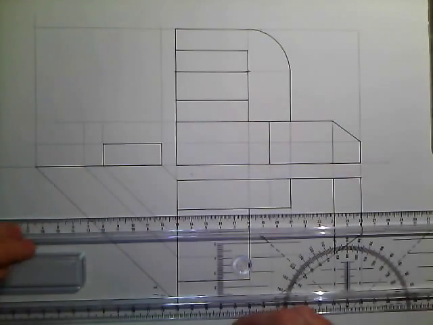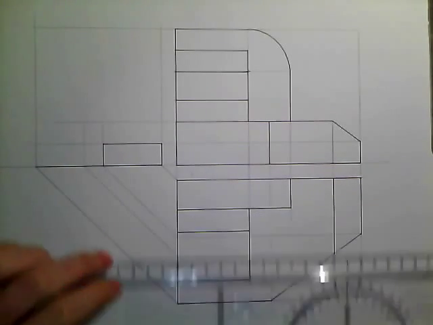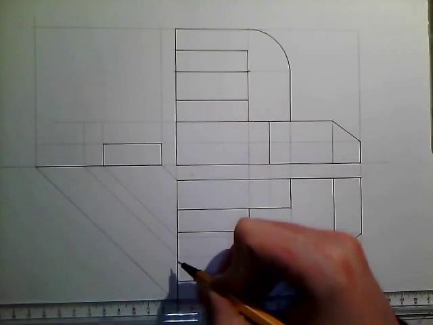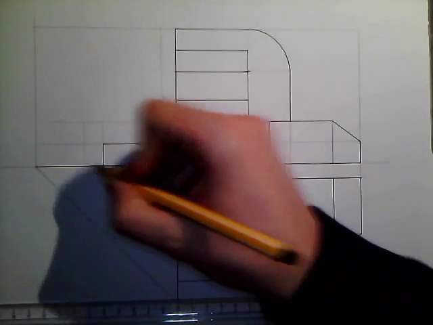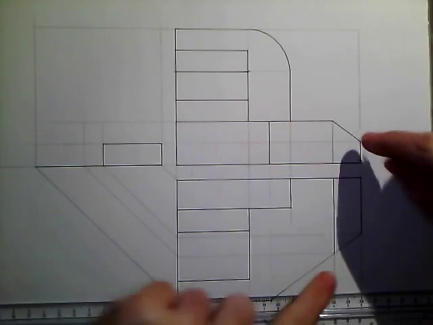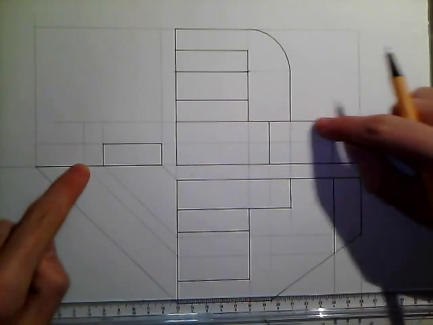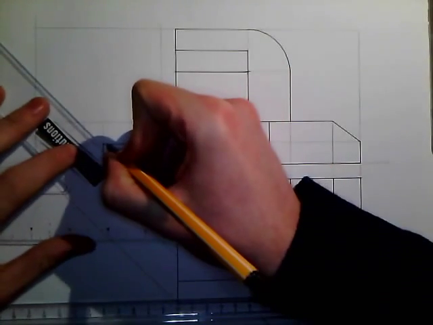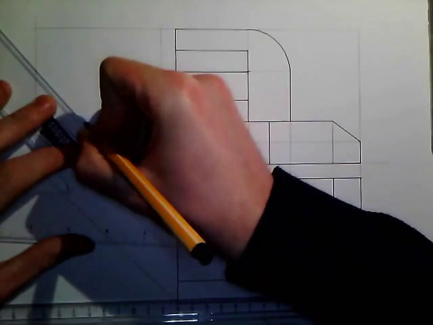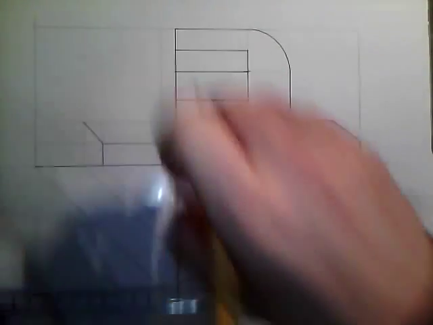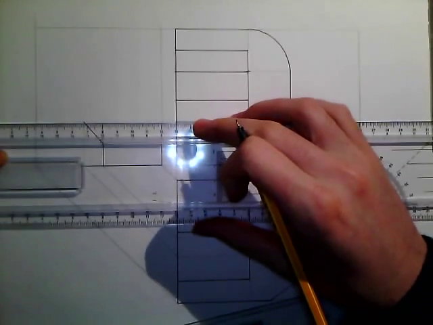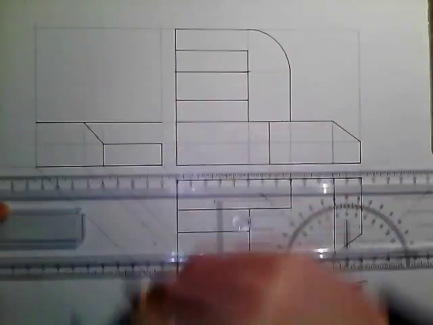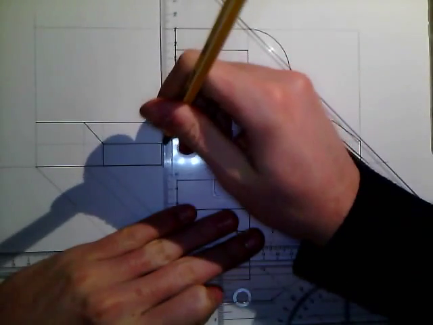We must see where that slope hits this line, so we know it hits it here, and in your plan it hits it here. So we'll bring this outline out up at 45 degrees, and where they meet is up in this point here. So we can join them, and then just finish off the base.